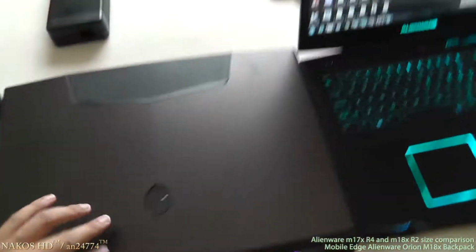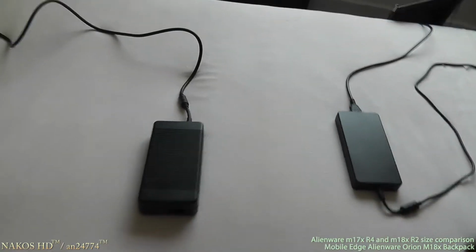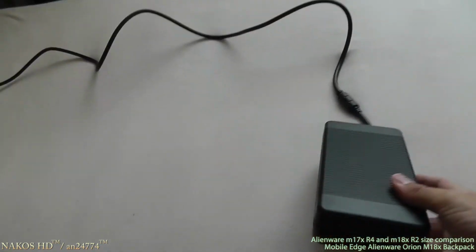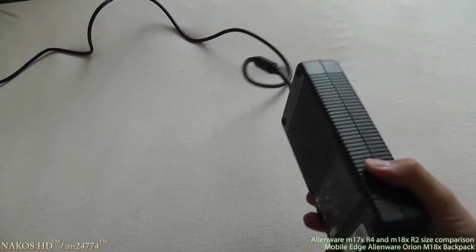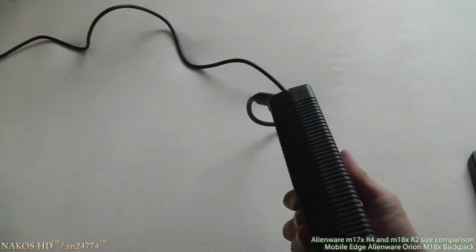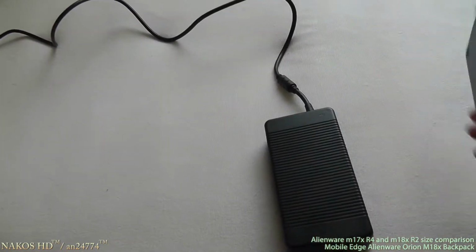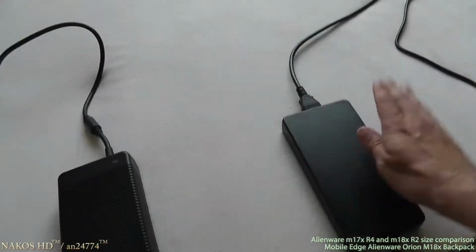Let's take a look at the adapter, which is a significant difference. So this goes to the m18x, which is kind of a brick. It's huge, really heavy, huge. I would say over a kilo or close to a kilo for sure. This one, which goes with the m17x, is still huge.